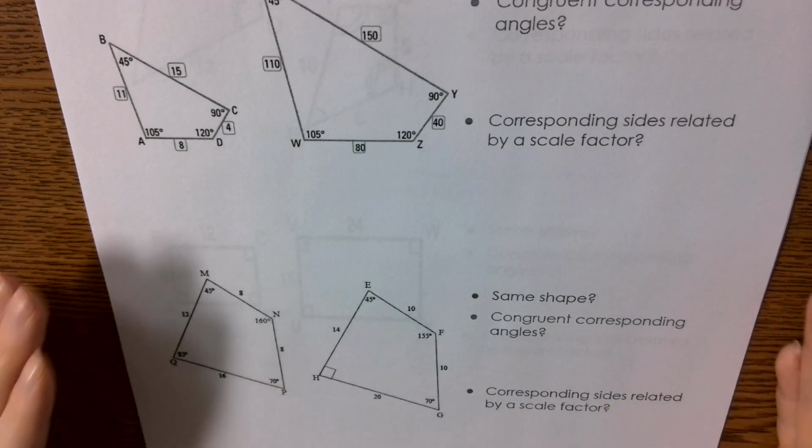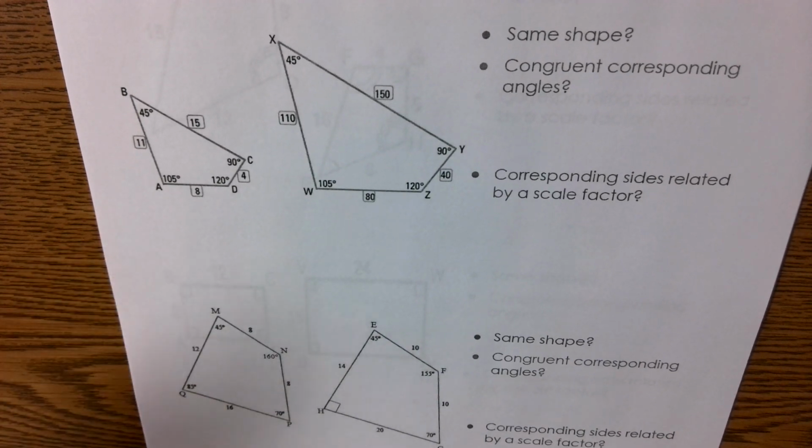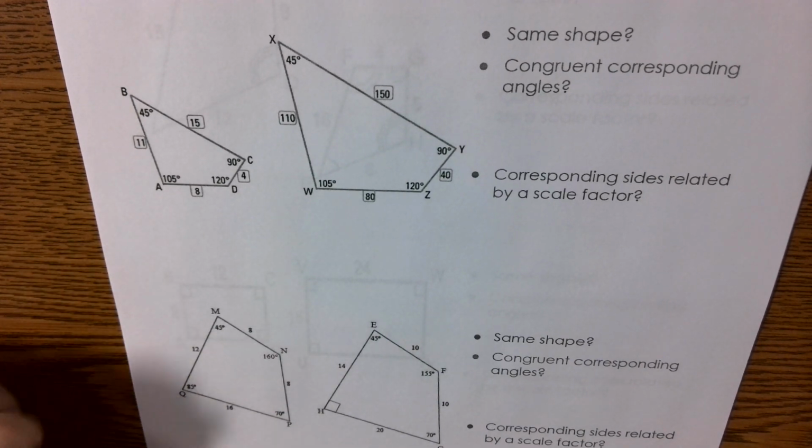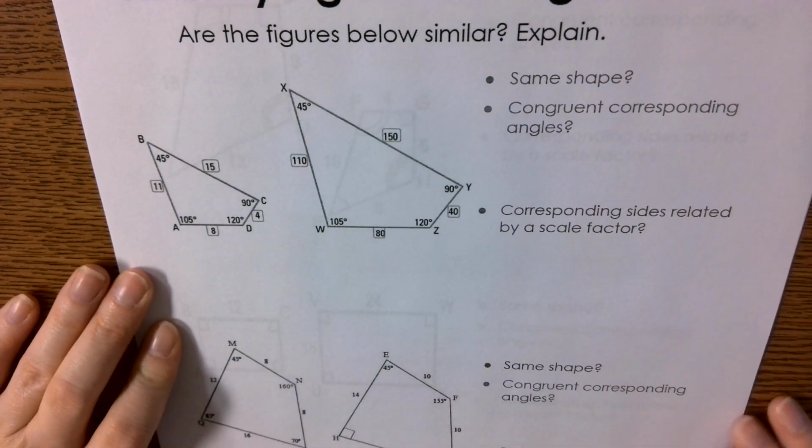If you find that it is not going to match up, then we know that it would not be a similar shape. So you're identifying whether these are similar by answering those questions.